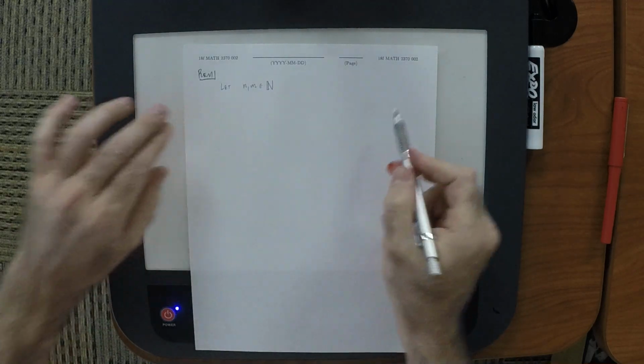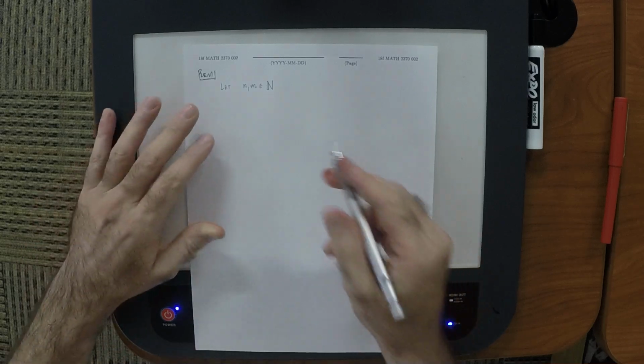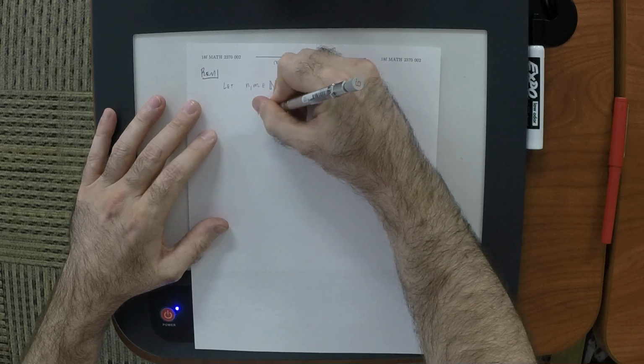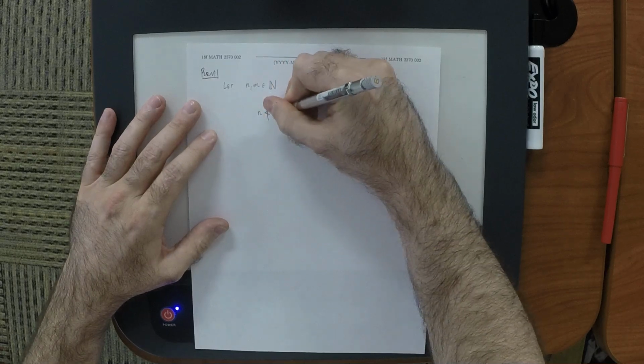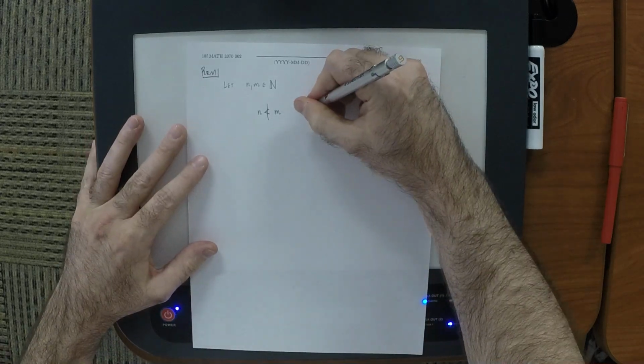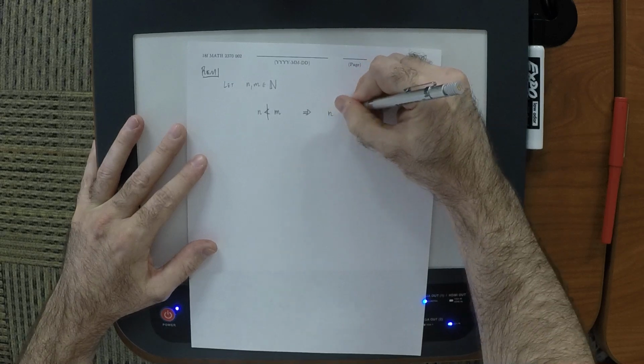So I'm going to write something that's almost correct, but not quite correct, and I want you to fix it. So if n is a divisor of m, that implies n less or equal m.